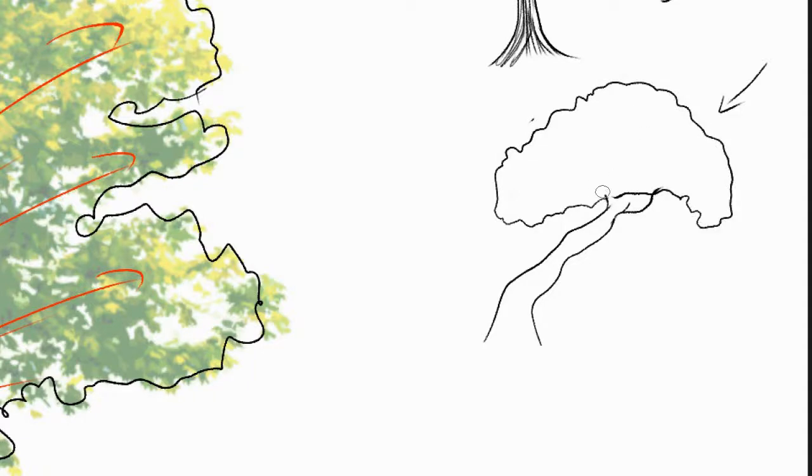And again, it's very important to experiment with the texture.